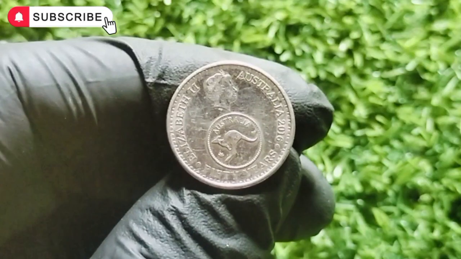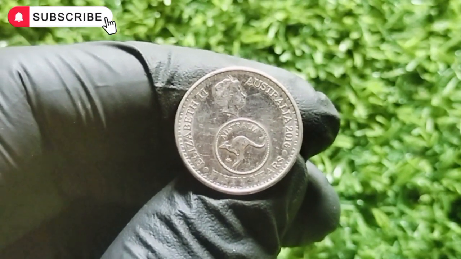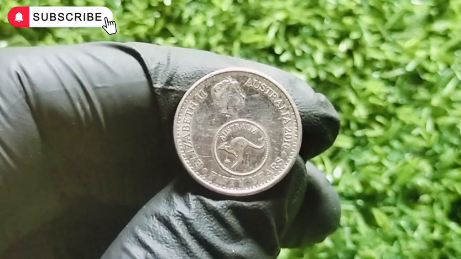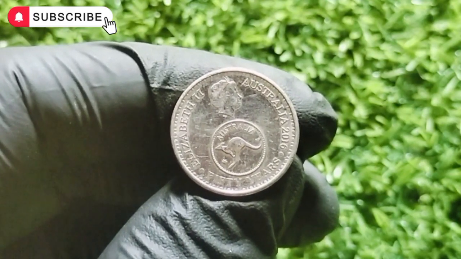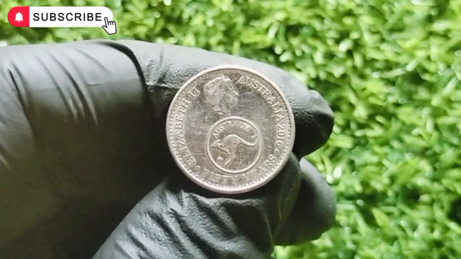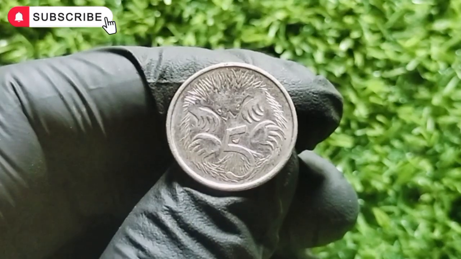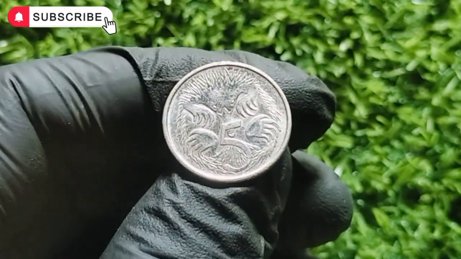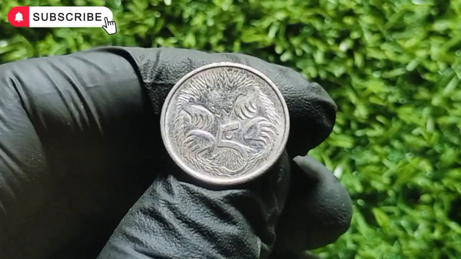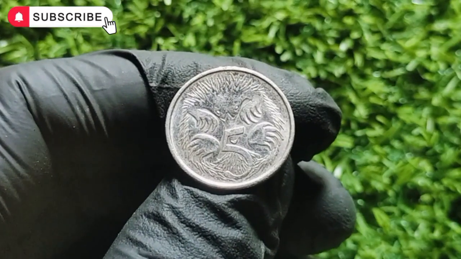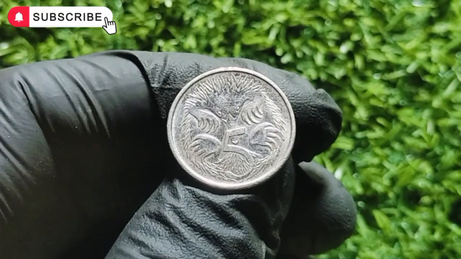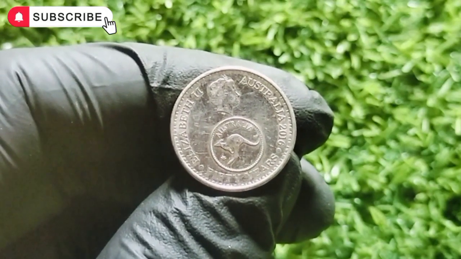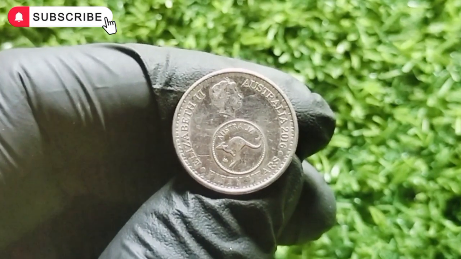Next coin. The 5 cents Australia 2016 coin is a small but highly significant piece of modern Australian currency, deeply rooted in the country's monetary history, cultural heritage, and symbolic identity. Produced by the Royal Australian Mint in Canberra, the official institution responsible for minting Australia's circulating coins, the 2016 5-cent coin continues a legacy that began on the 14th of February 1966, the day Australia transitioned from the old imperial currency system of pounds, shillings, and pence to the decimal system based on dollars and cents.